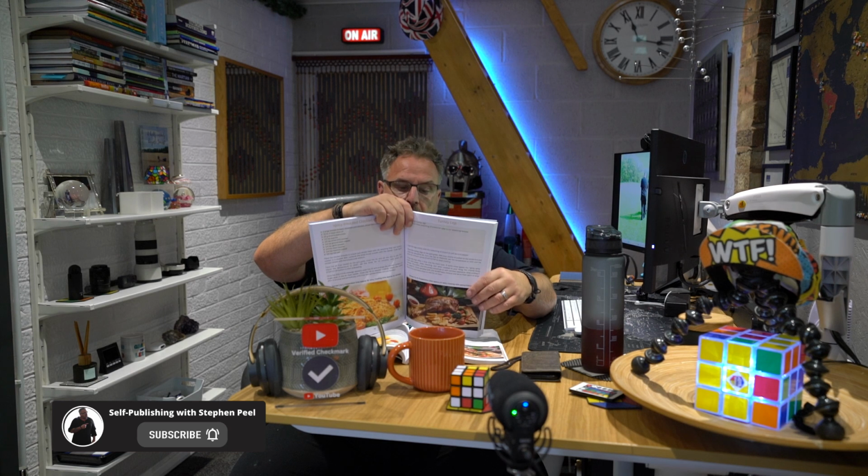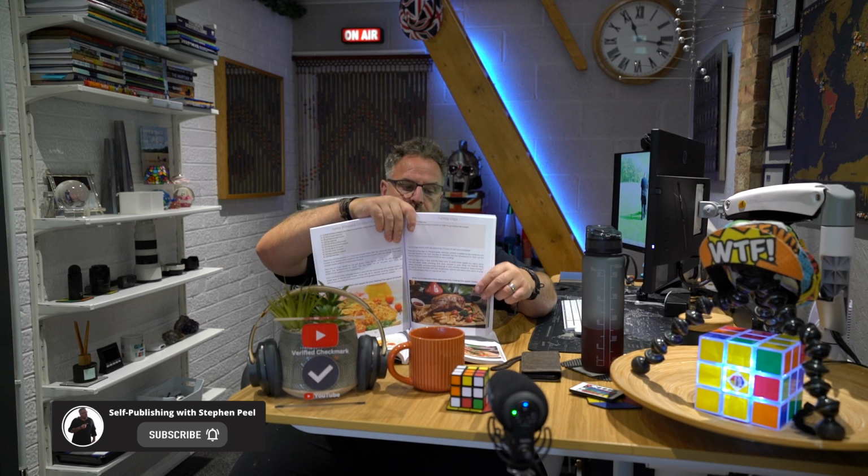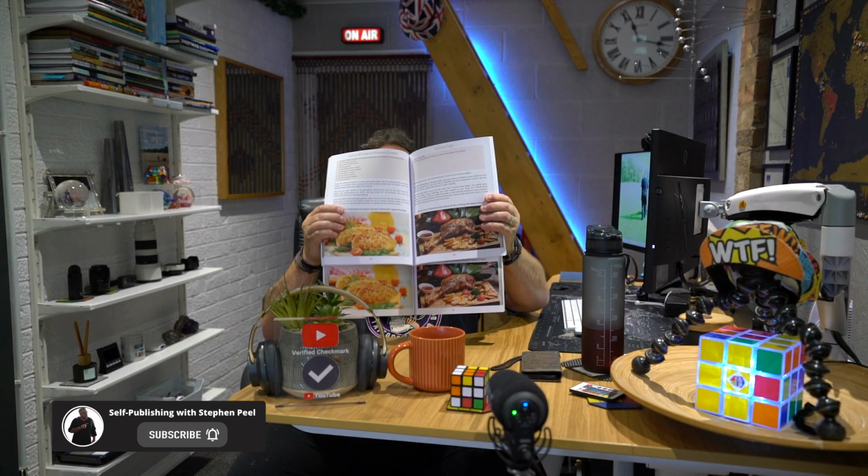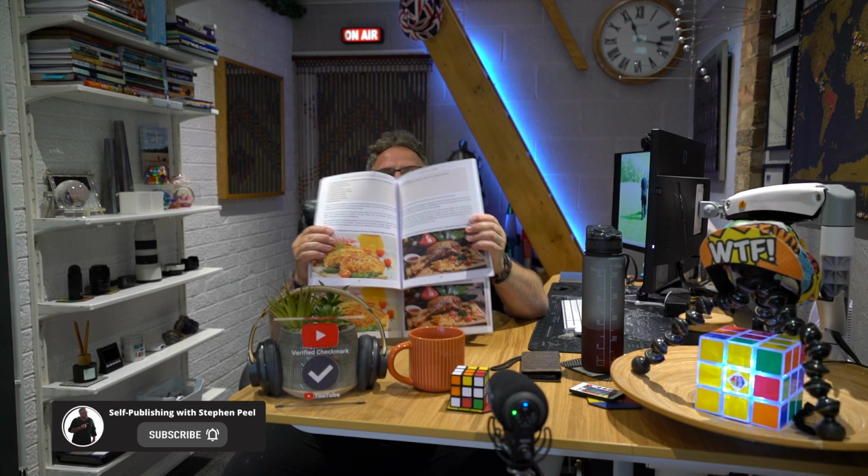And this one's in CMYK. Downloaded in CMYK from Canva and printed from Amazon in CMYK, which they all do. Now, if I hold both of these up together, can you see the difference? From there, can you see the difference?